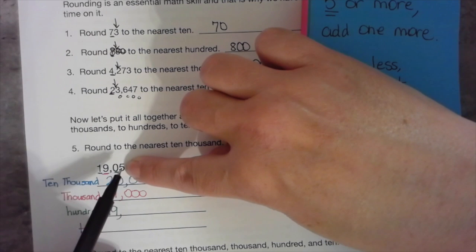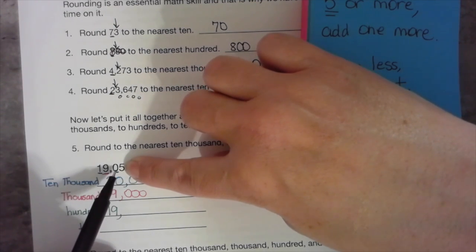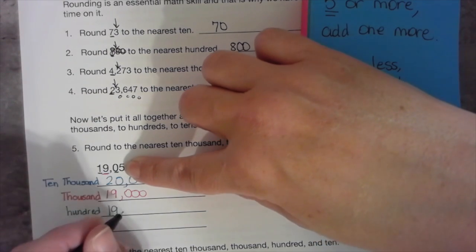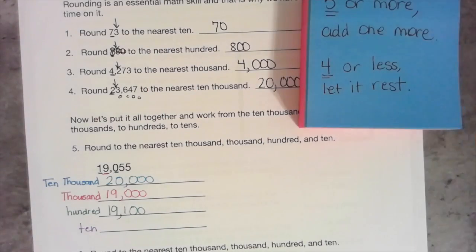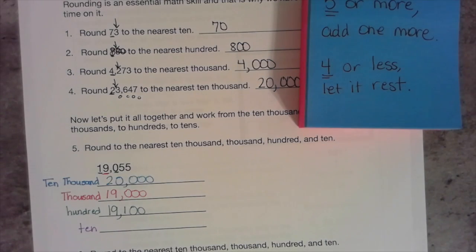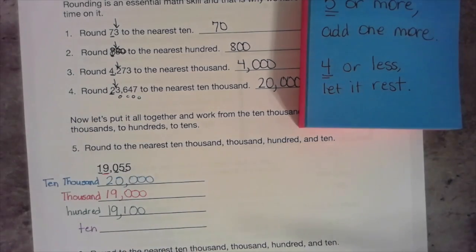Now, I have 0 hundreds, but I need to add 1 to it. So how many will I have? 100. Everything else changes to zeros. So rounded to the nearest 100, it would be 19,100. I know, it's a lot of steps. A lot of steps.